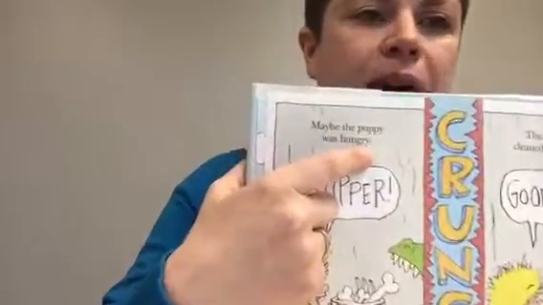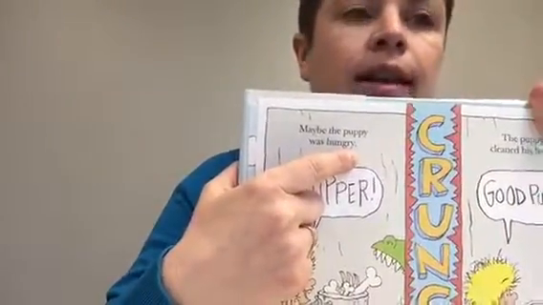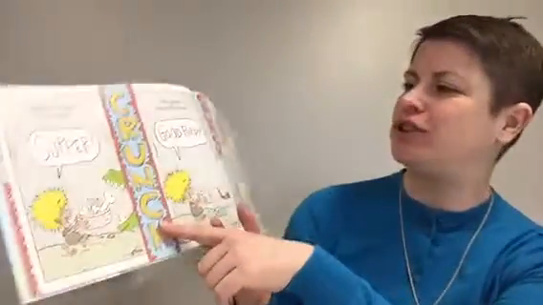Where will we add it for the spelling pattern? The E is spelled with a Y. So I'm going to add it to my chart underneath Y, hungry. And it's going to be important that I spell it correctly. Hungry. Supper crunch. The puppy cleaned his bowl right away.